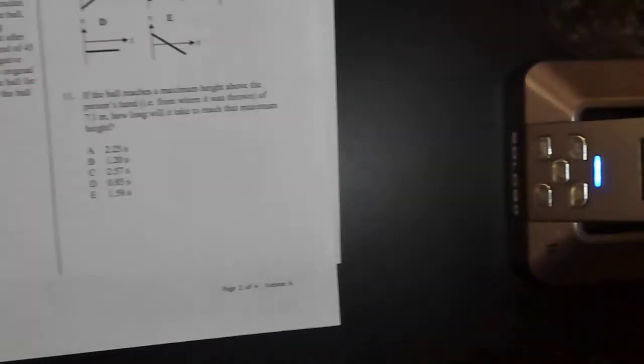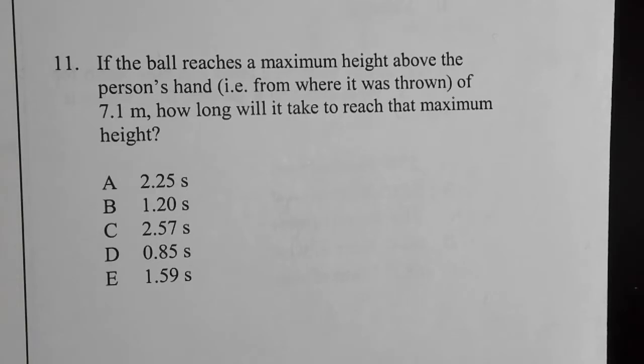Okay, let's take a look at number 11. Oops, where is that? Focus. Come on, I keep losing focus. Oh, there it goes.